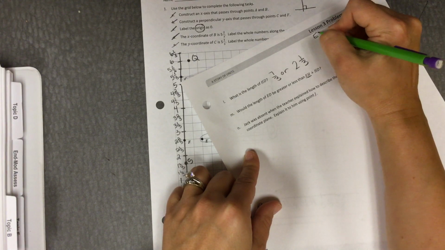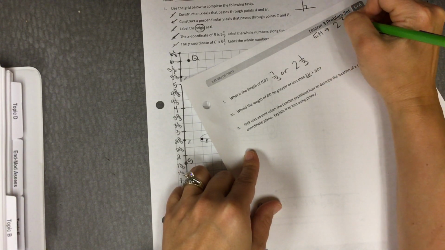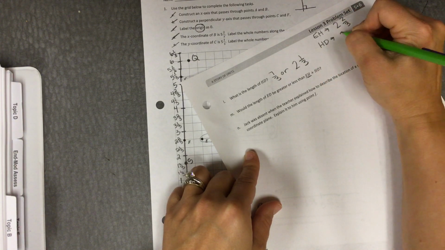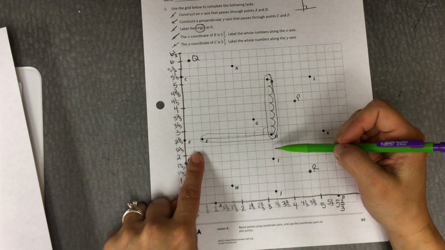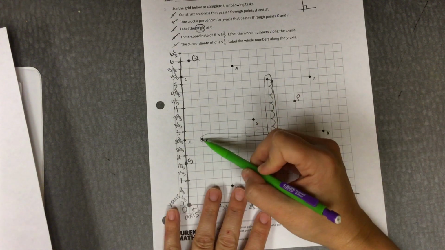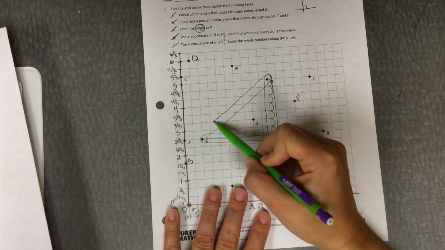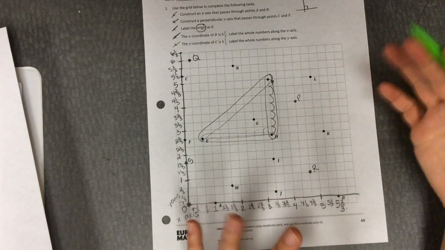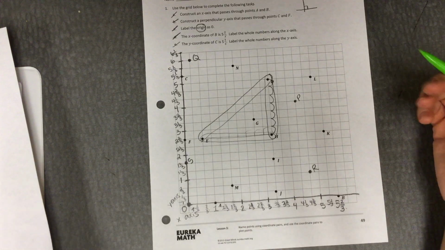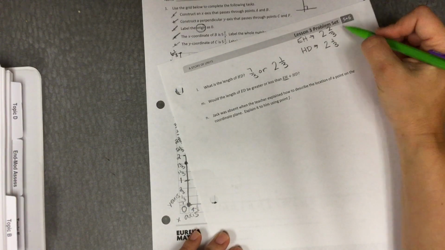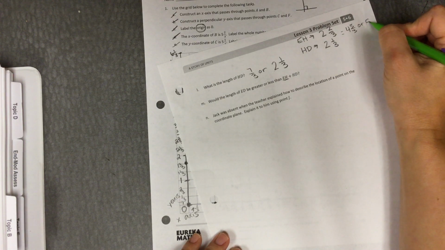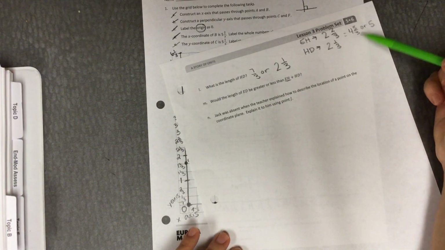7/3. Okay. Then it says, would the length of ED be greater than EH? Remember, EH from the other page was 2 2/3. And HD that we just solved is 2 1/3. So it says if I look at E, where's ED? Oh, ED, to go this way now. It says, would it be greater or less than EH plus HD? So it's adding these two together. So if I add these two together, that's going to be 4 3/3 or 5.